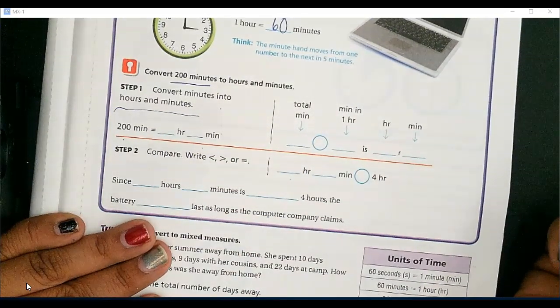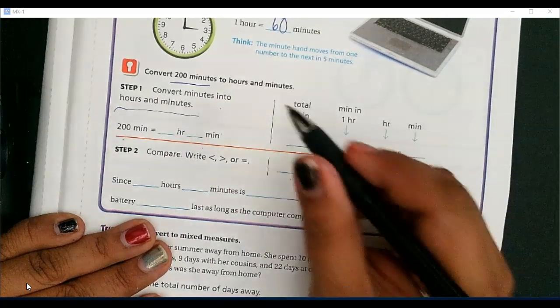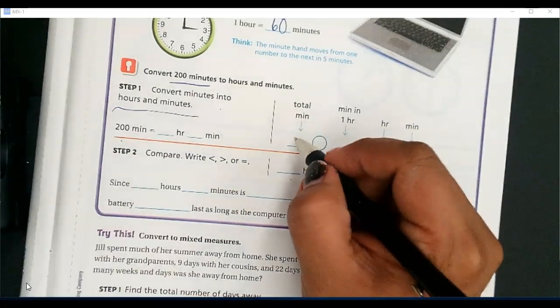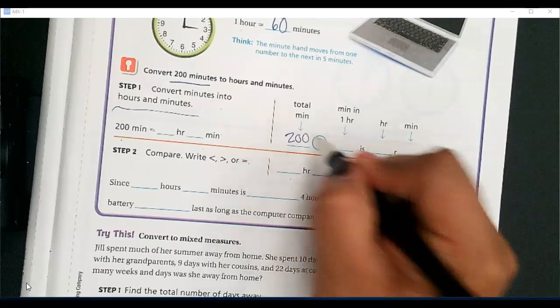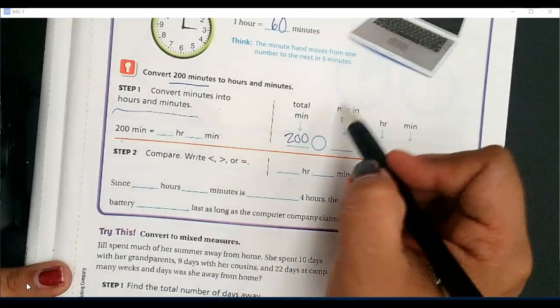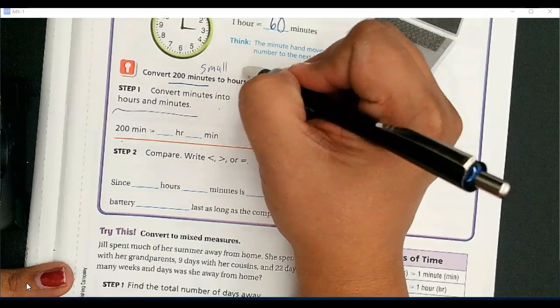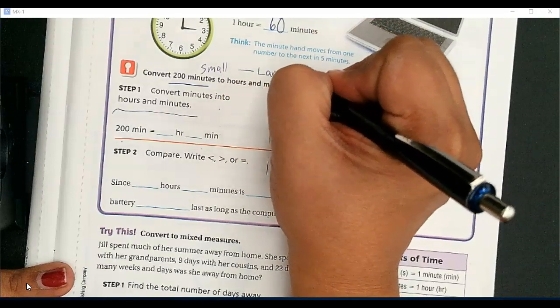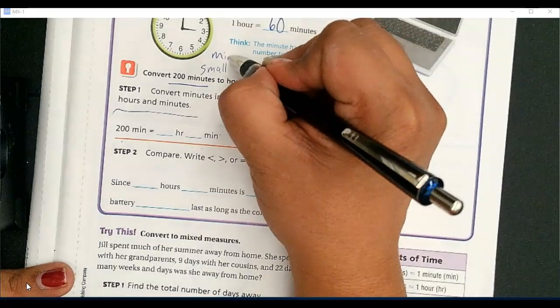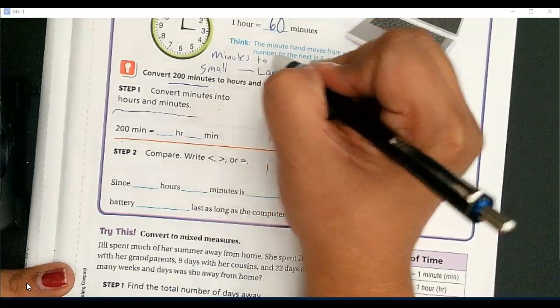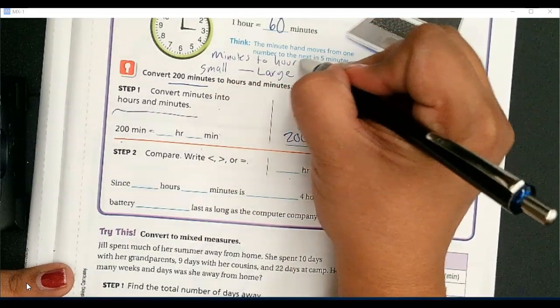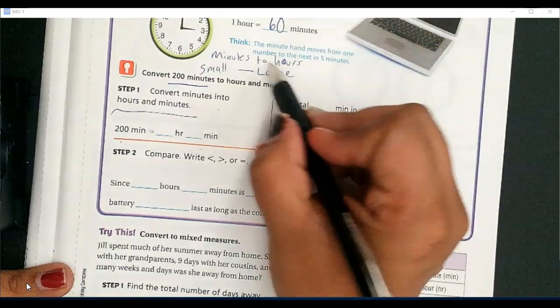Well, how are we going to solve that? Well, we need to write our total minutes, which is 200. And I'm going from minutes to hours. So this is small. We're going from small to large, because we're going from minutes to hours, and hours is bigger than minutes.